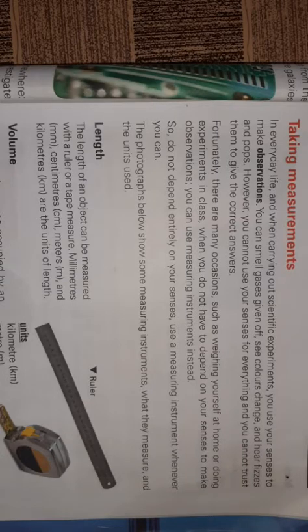This is all about measurements, how we take measurements using senses and using instruments. The crux of the topic: we can't use our senses for measuring all the time. Rather, we have to use some instrument to measure things or distance. Clear?